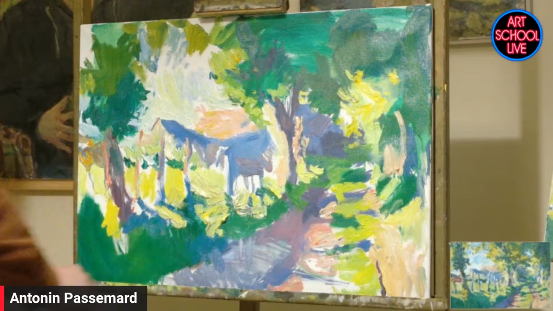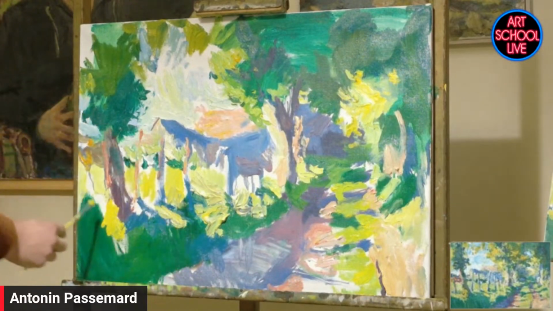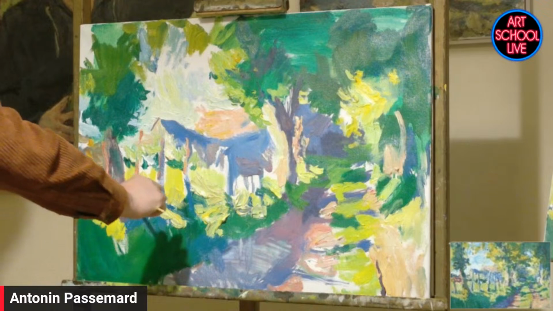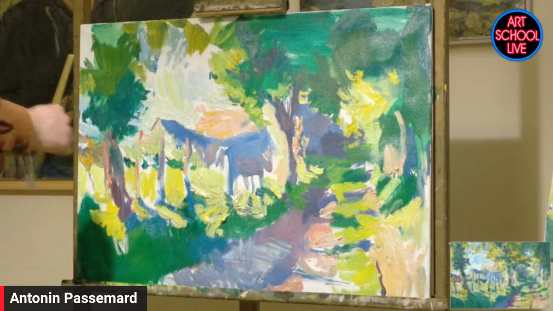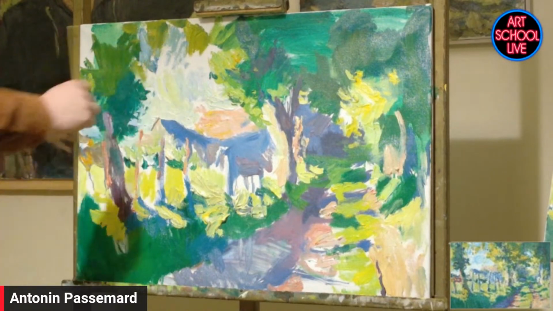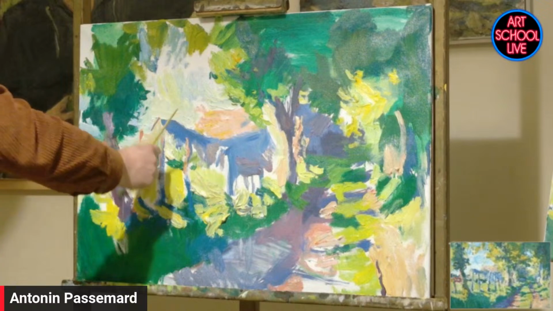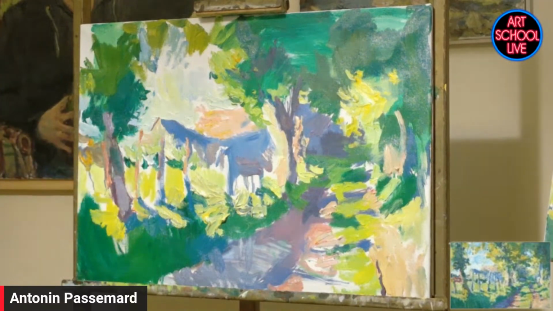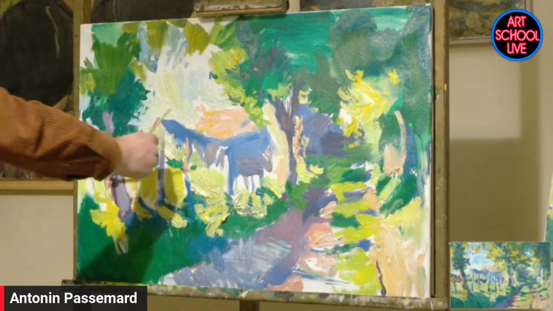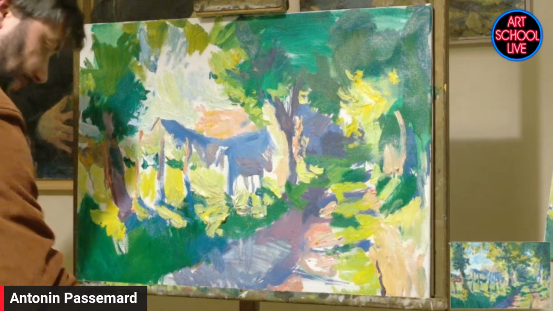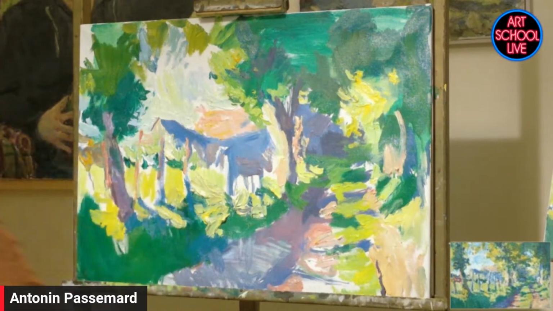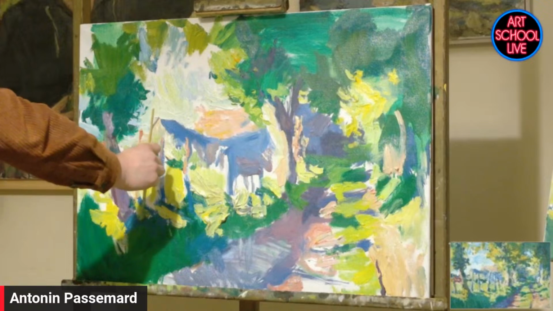This is a very important feeling that you see in very masterful works. So, readjusting certain colors to show the effect of reflected light.